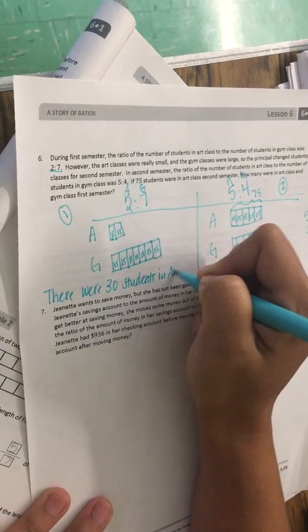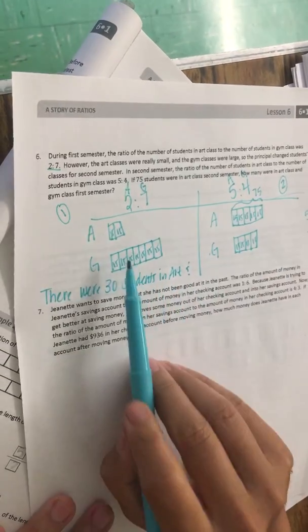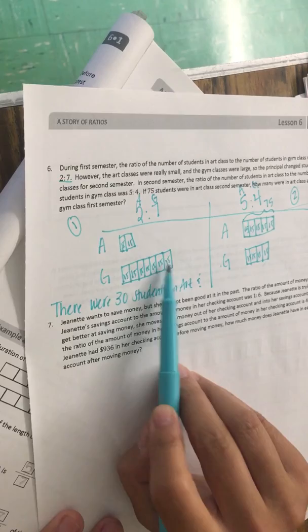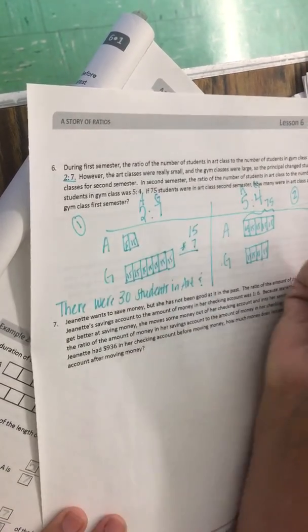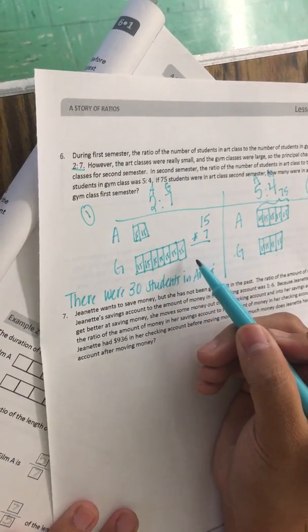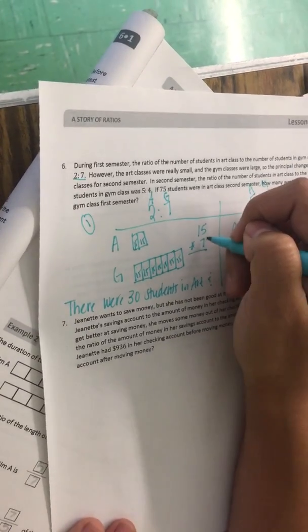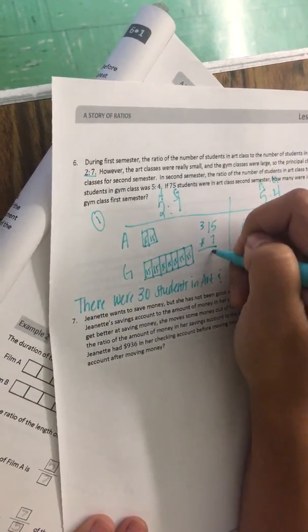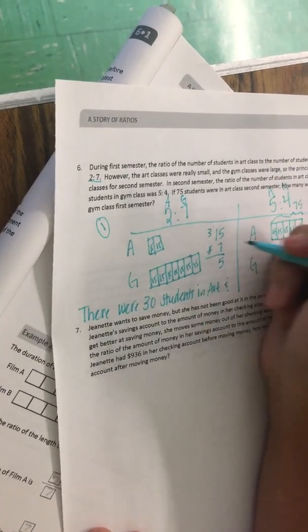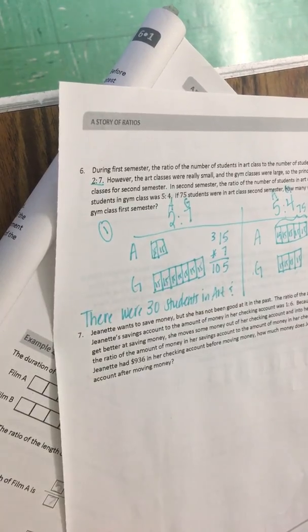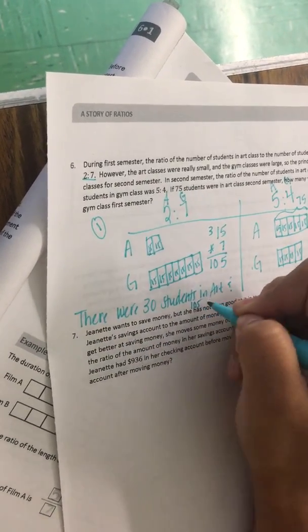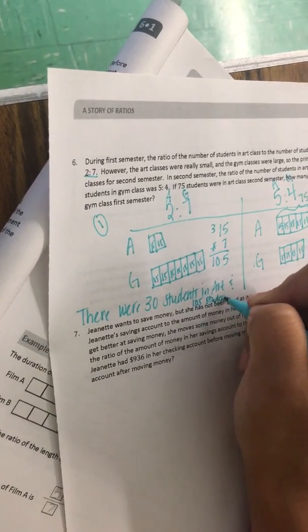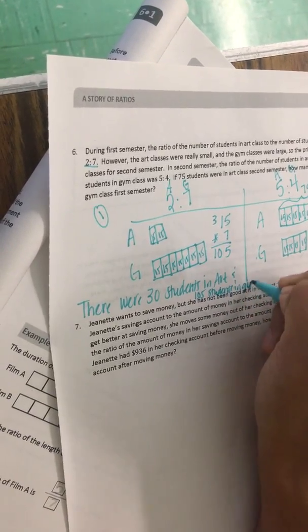in art, and 1, 2, 3, 4, 5, 6, 7 units in gym. So I'm going to do 15 times 7, or you can add 15 7 times, but we really want to move past that. 7 times 5, 3 10s, 5 1s. 7 times a 10 is 70, plus 35 is 105. Okay, so there were 30 students in art and 105 students in gym.